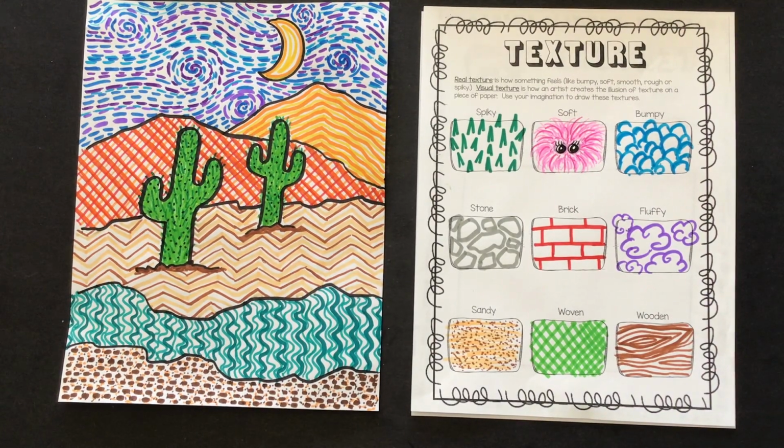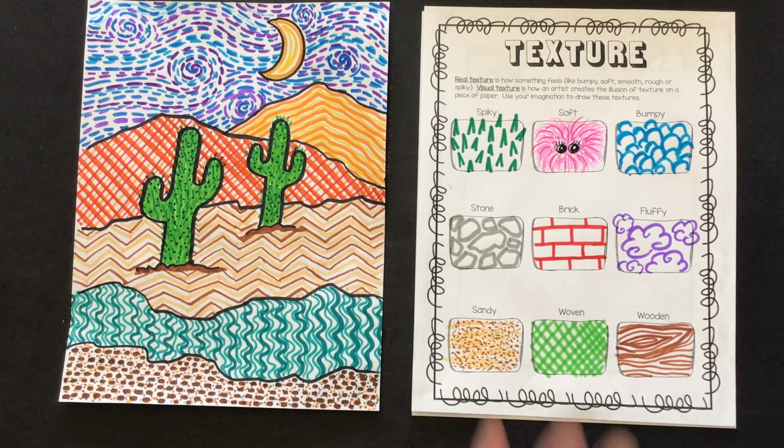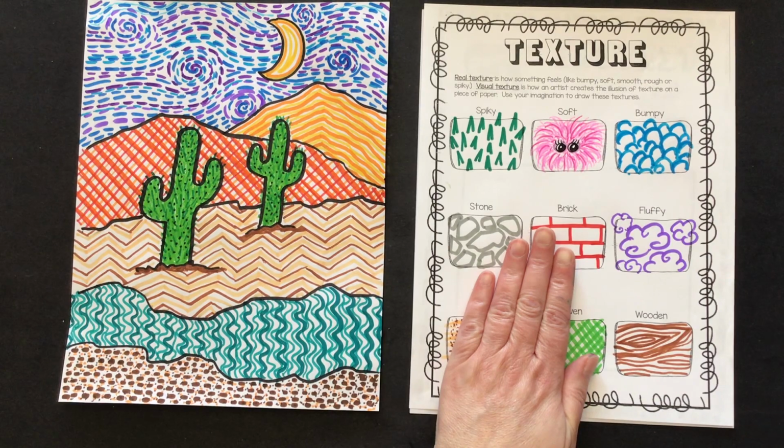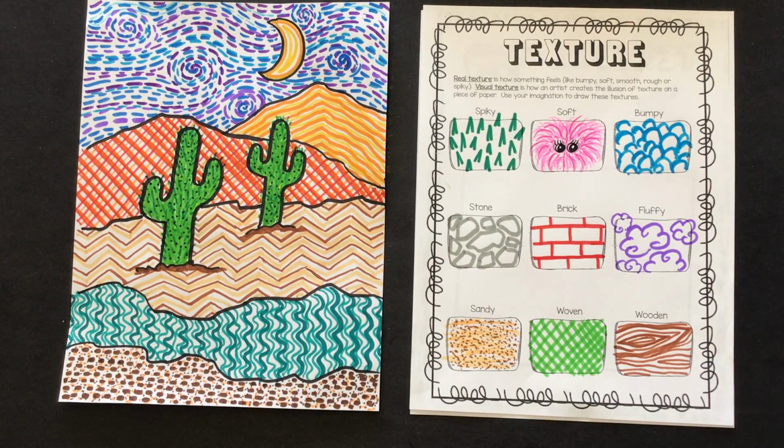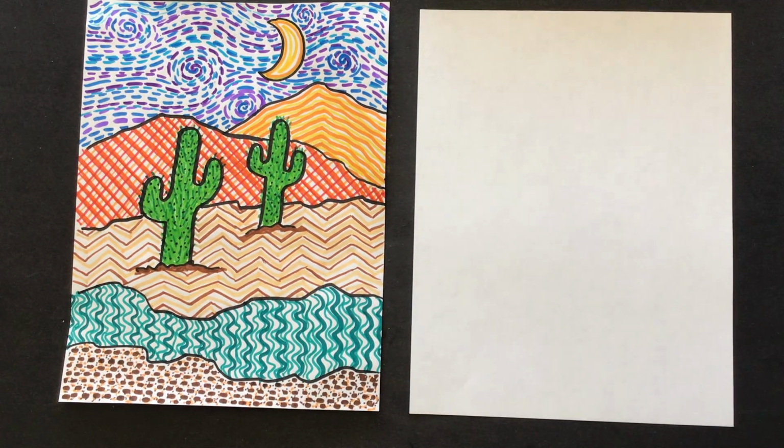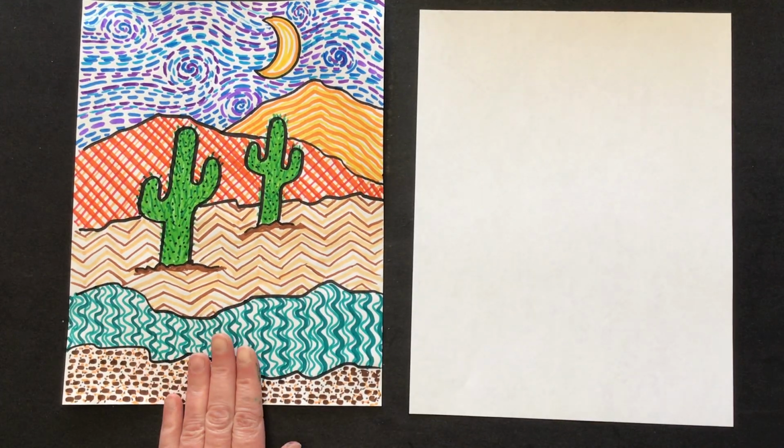This week in art, we're going to be creating a textured landscape. We're going to use line, shape, and color to create textures. I've already practiced creating some textures on this worksheet by using line and shape, and now I'm ready to start my landscape. Here's an example of a landscape that's already done.